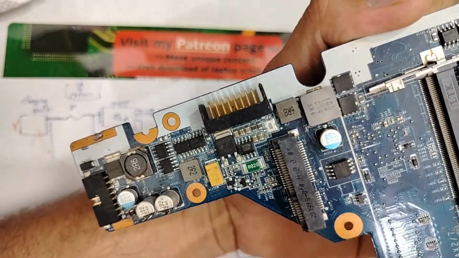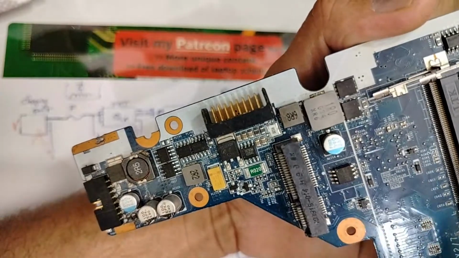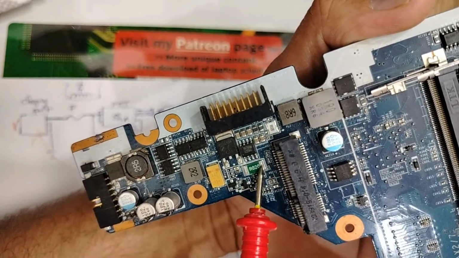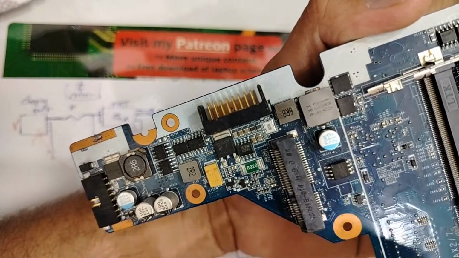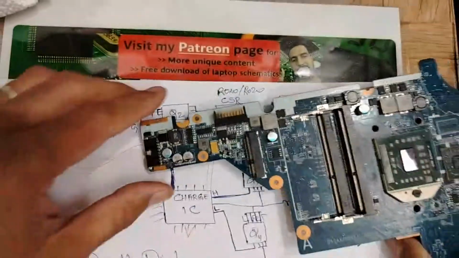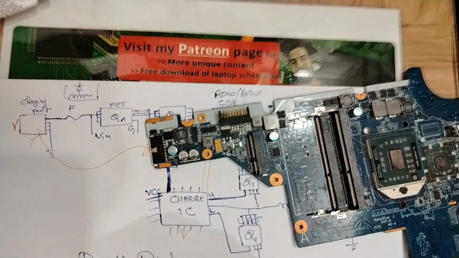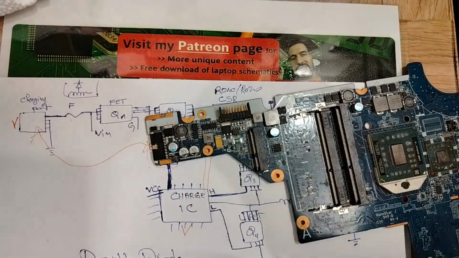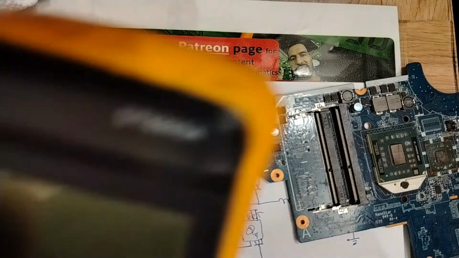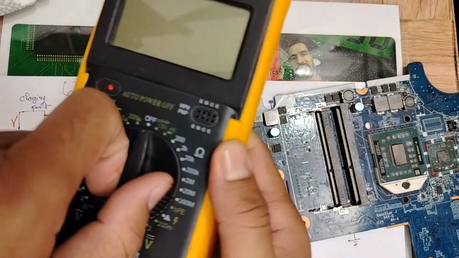And of course, to test it, for beginners, you have to find about 1 ohm or 2 ohm. We can even test it, no problem, just for beginners. Let's put the multimeter to the ohm option.